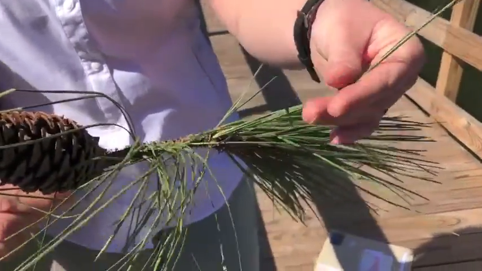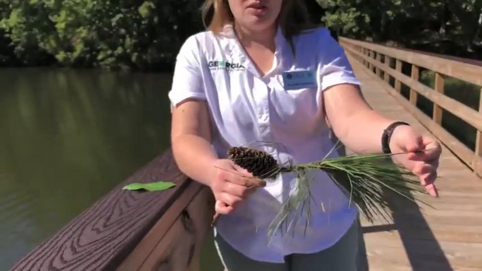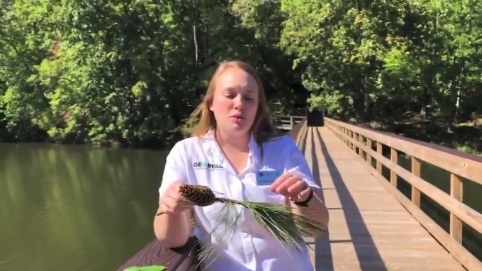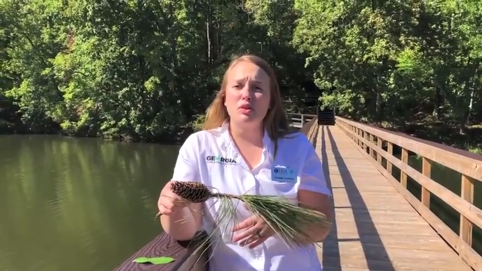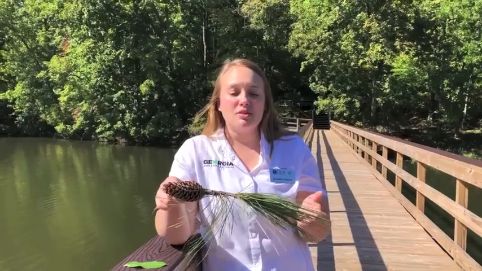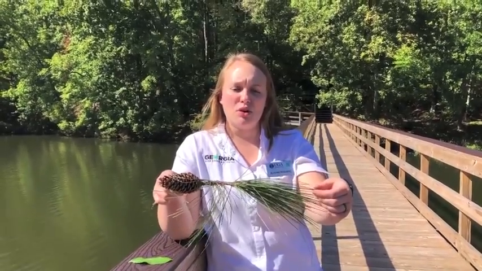All of our pine trees have these pine needles on them, and the thickness of the leaf is based on the leaf's cuticle, which is a waxy coating on the leaf. It helps to protect the leaves from herbivory, from herbivores such as deer, and it's also going to help protect the leaf during the winter time. So the conifers don't have to drop their leaves because of that waxy cuticle.